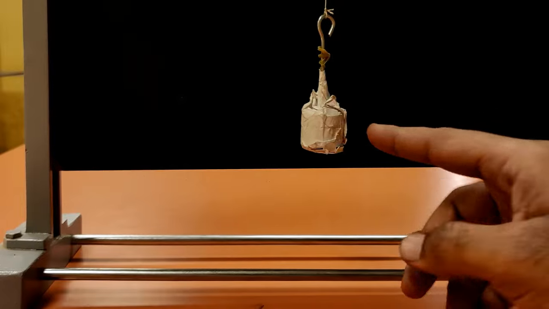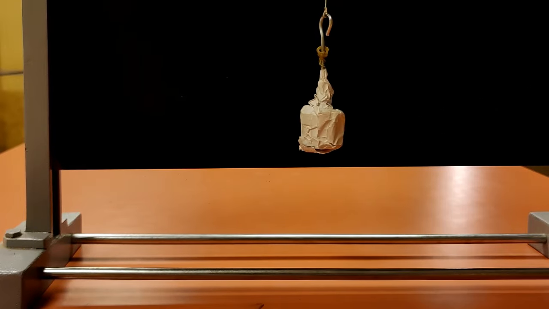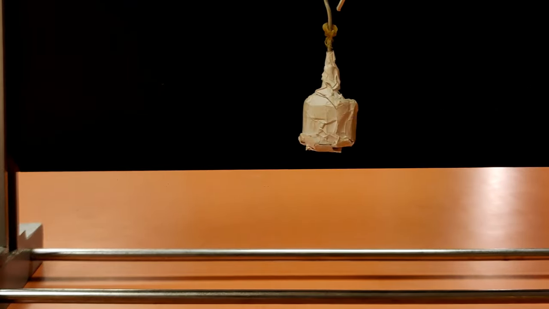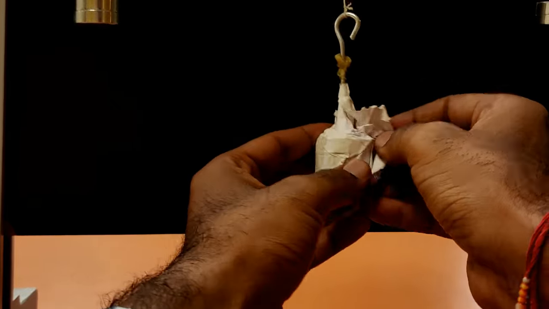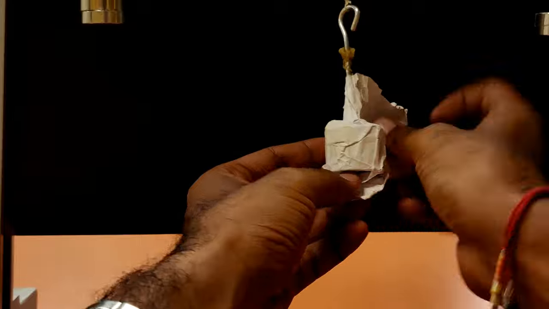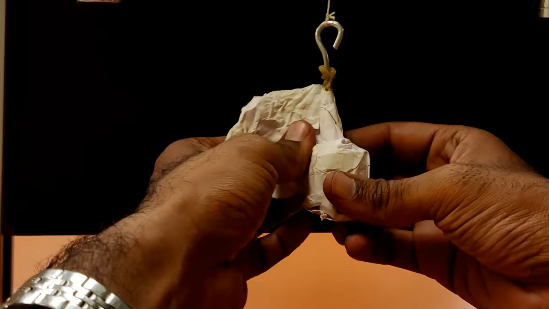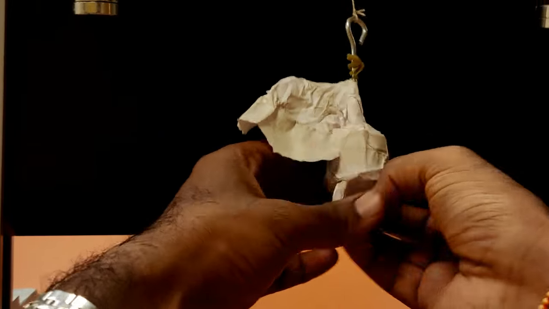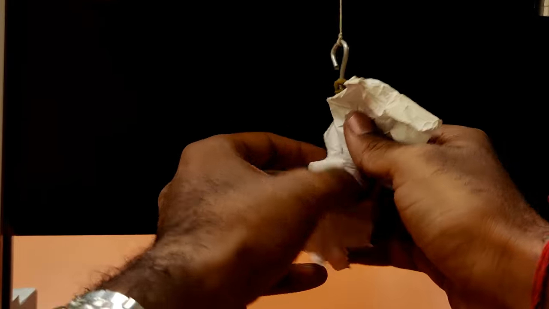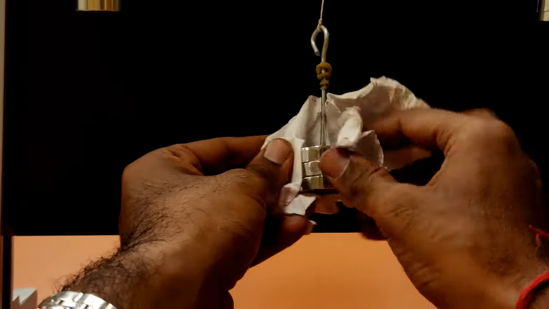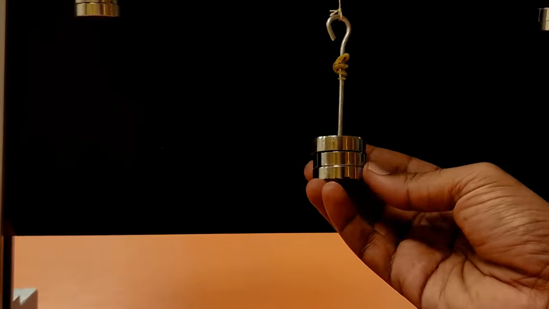Okay, so this is the unknown mass which we have taken. I will uncover that. I will show you that now. Let me uncover the unknown mass. Let us check how much is the mass. Theoretically, according to our calculation, how much did we get? Practically how much have we got? We have got it as 150 grams, right? So let us check whether it is 150 grams or not. See how much it is.